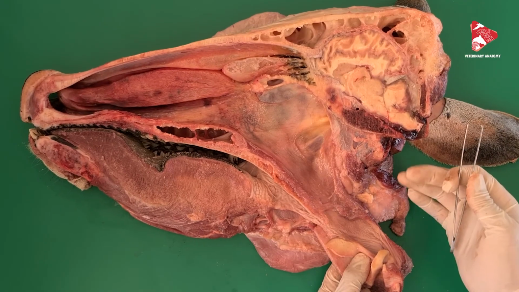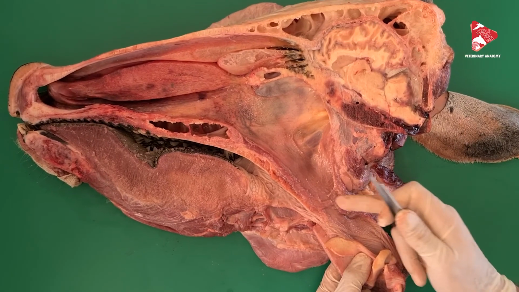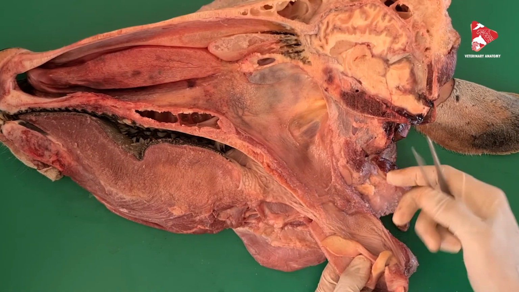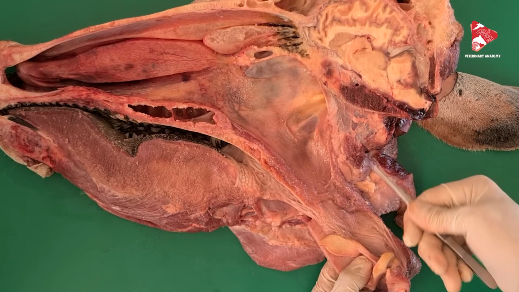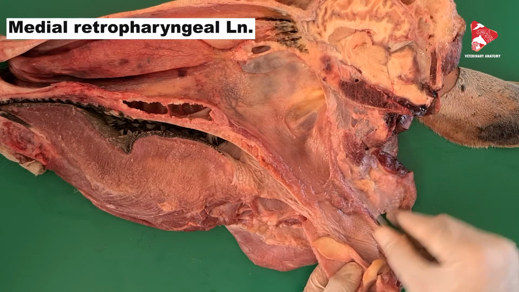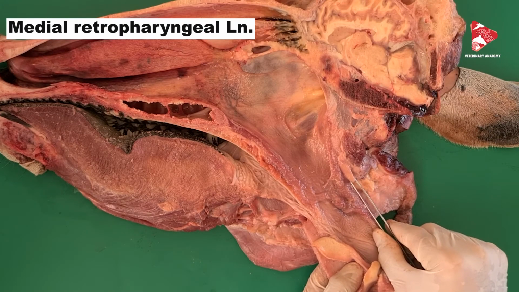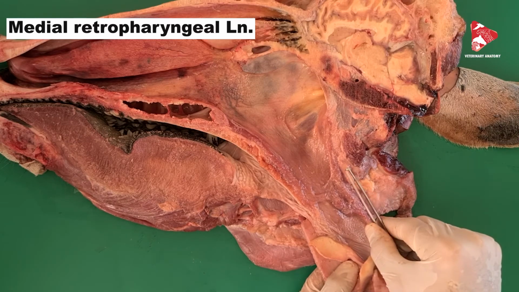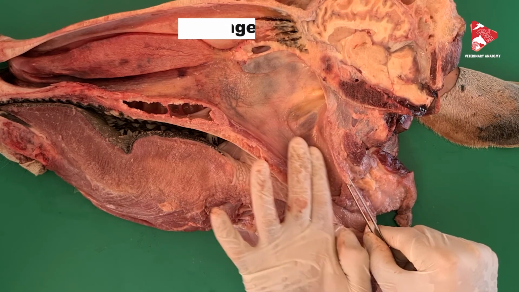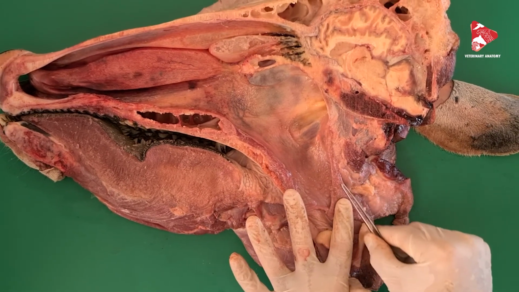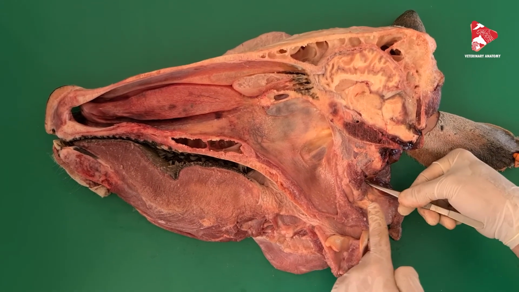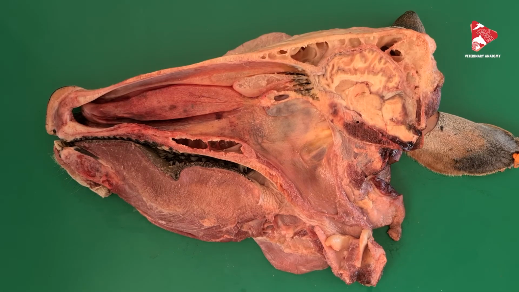We have the lateral retropharyngeal lymph node, from the name retropharyngeal, behind the pharynx. Retropharyngeal lymph node, we have the lateral and the medial, and here in this cut, in this view, we can see the medial retropharyngeal lymph node. As you can see here, it is located directly behind the caudal wall of the pharynx. The retropharyngeal lymph node, in this case the medial one. The lateral will be more to the lateral side.